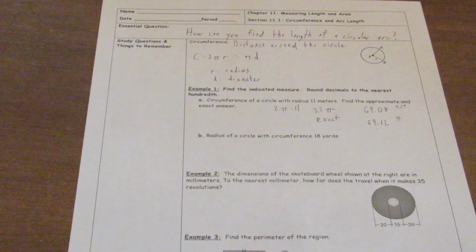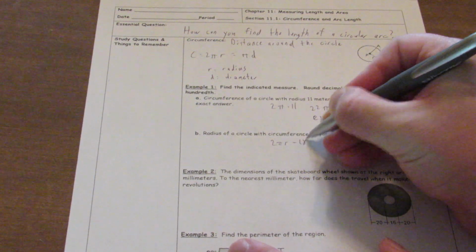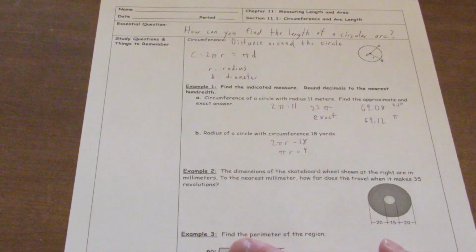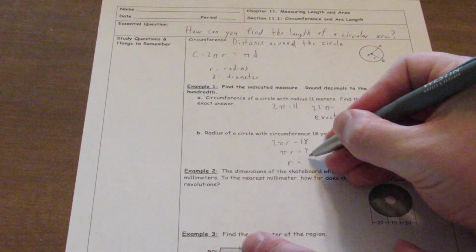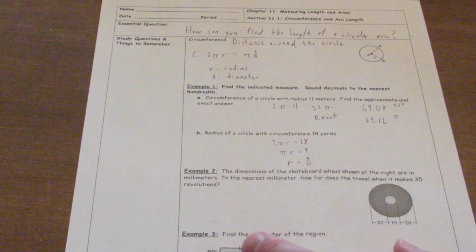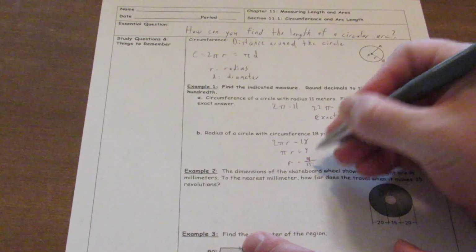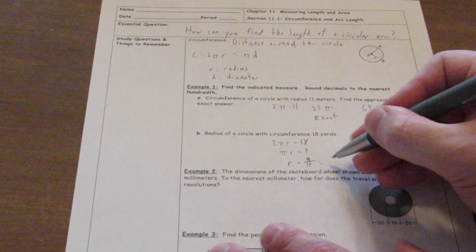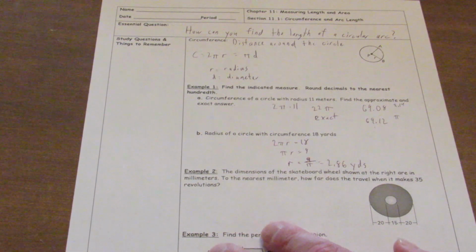B then asks for the radius of a circle with a circumference of 18 yards. So here we're working backwards. 2 pi r is equal to 18. Divide by 2. You have pi r equals 9. And then I'm going to divide by pi. 9 over pi would be your exact answer, and a lot of times you will find that to be acceptable. As you go into higher level math classes, you would leave it in those terms more and more. But if I'm doing decimals, which more people are comfortable with, I would get 2.86 yards.